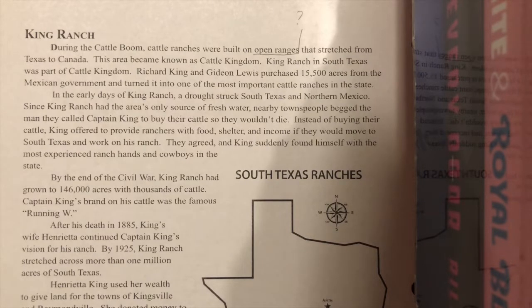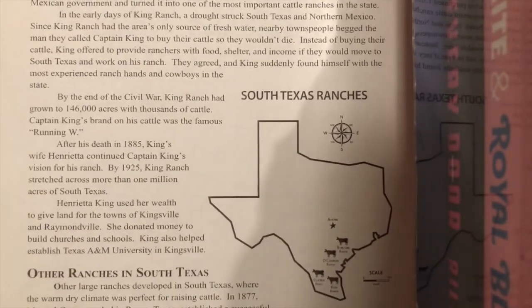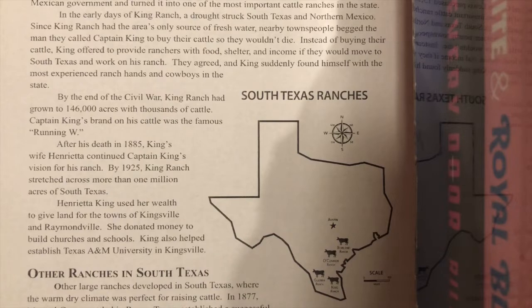Instead of buying their cattle, King offered to provide ranchers with food, shelter, and income if they would move to South Texas and work on his ranch. They agreed, and King suddenly found himself with the most experienced ranch hands and cowboys in the state. By the end of the Civil War, King Ranch had grown to 146,000 acres with thousands of cattle. Captain King's brand on his cattle was the famous Running W, which I'll show you a picture of.